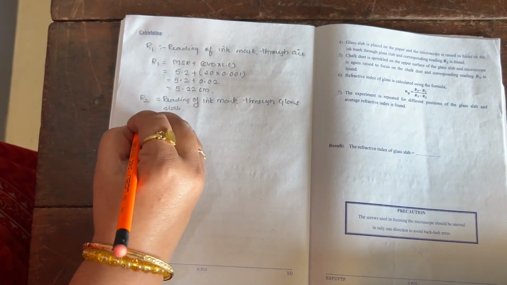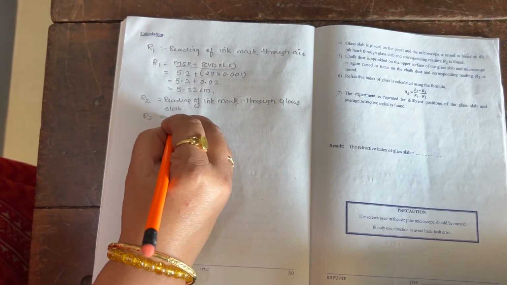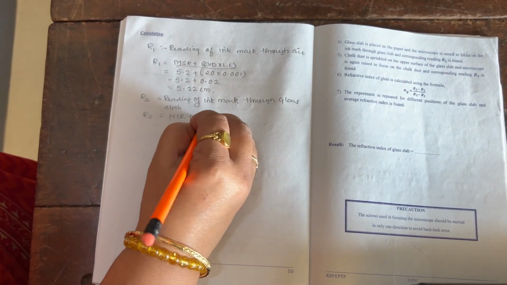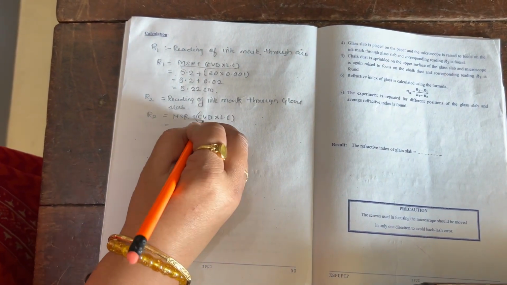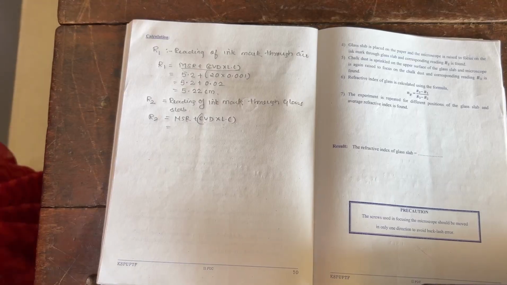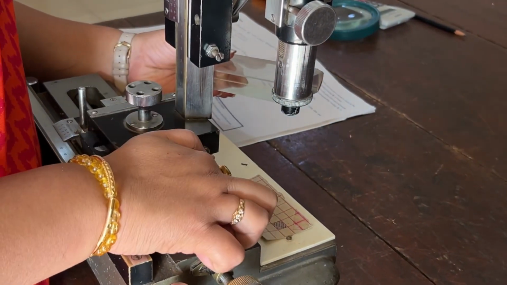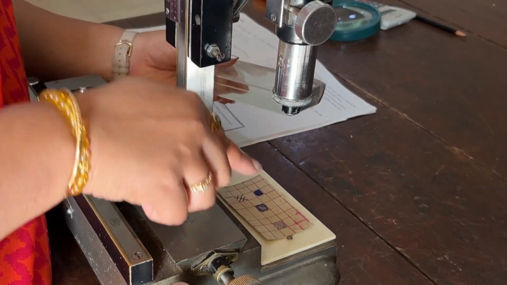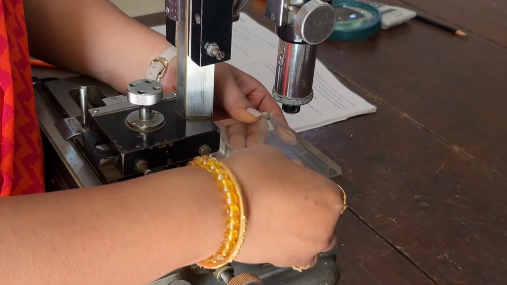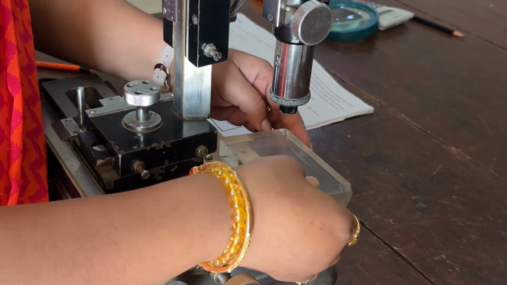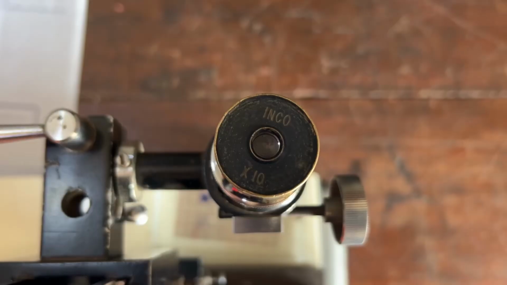So let's see how we will be doing R2. For R2, the formula will also remain the same. It will be MSR plus CVD into least count. Now let's calculate MSR, CVD and least count. First, we have observed the ink mark through air. Now between the microscope's eye objective and the ink mark, I am going to place a glass slab.